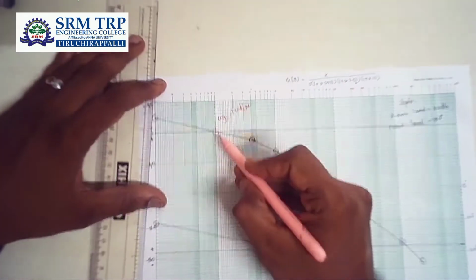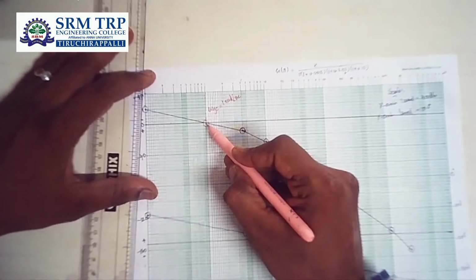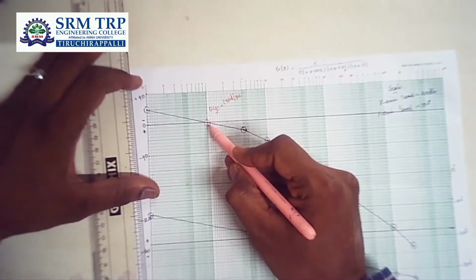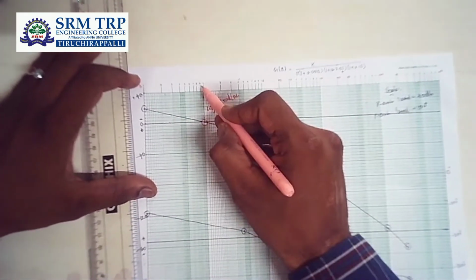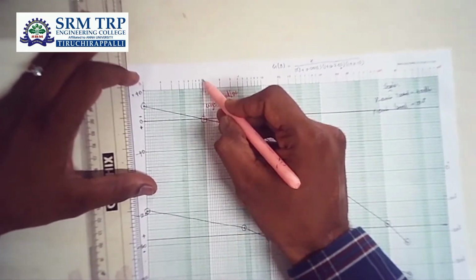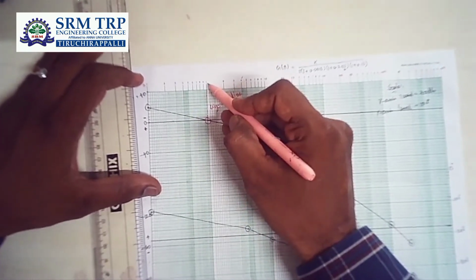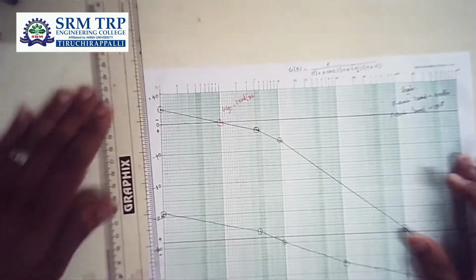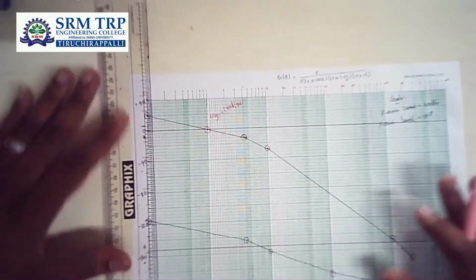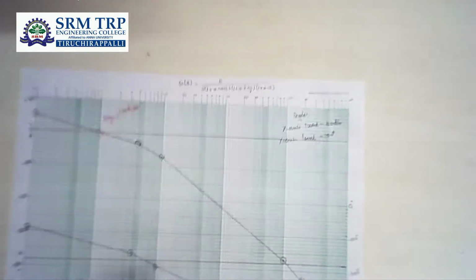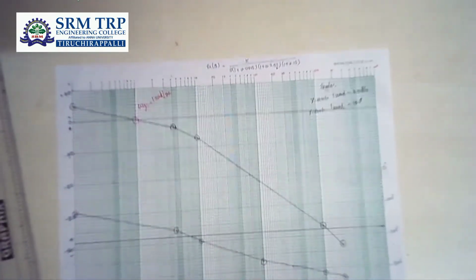So I have identified the point where the magnitude plot cuts 0 dB line and I extended the line to meet 1 radian per second. Whatever may be the frequency, that is the gain crossover frequency. Then the second point is you have to check where your phase plot crosses minus 180 degree line.